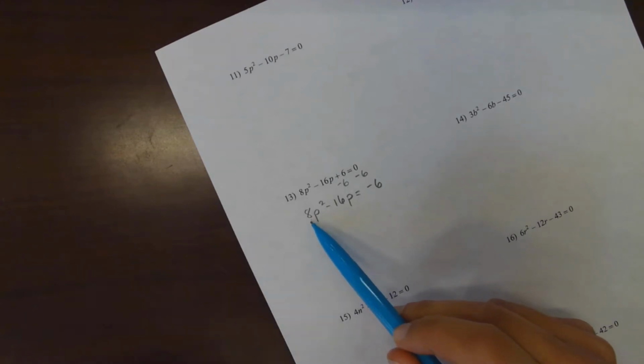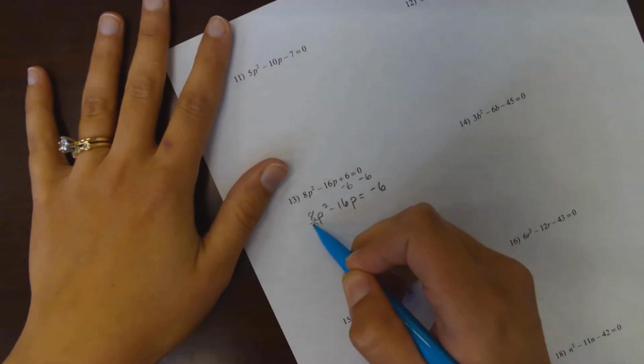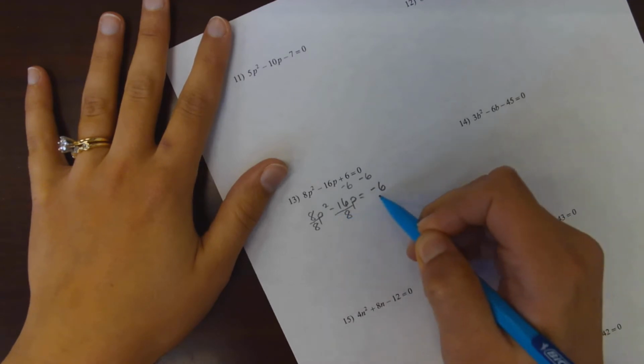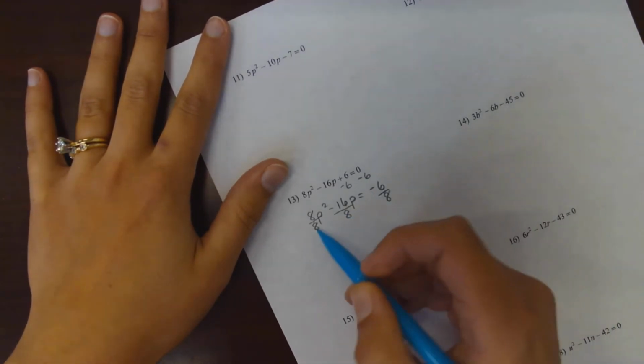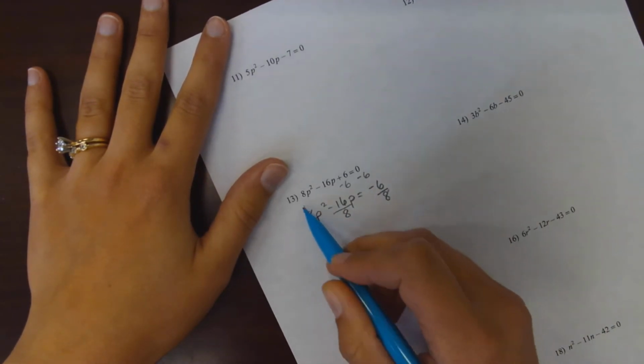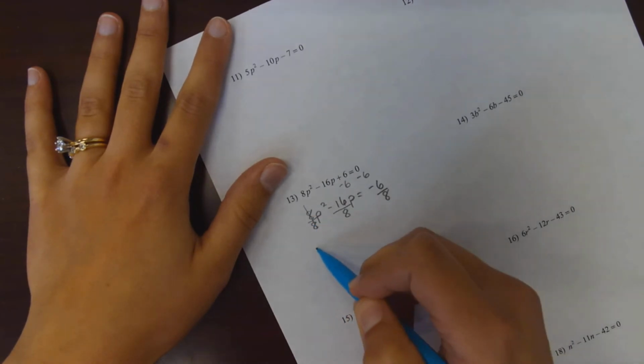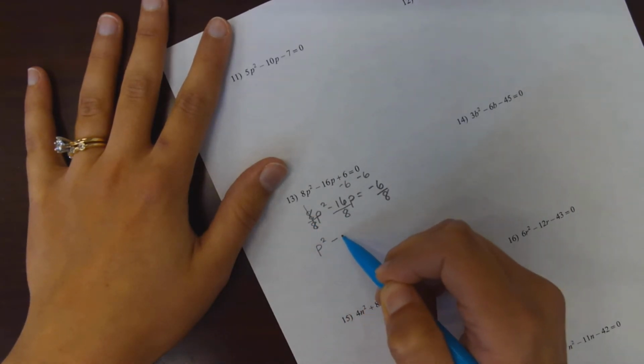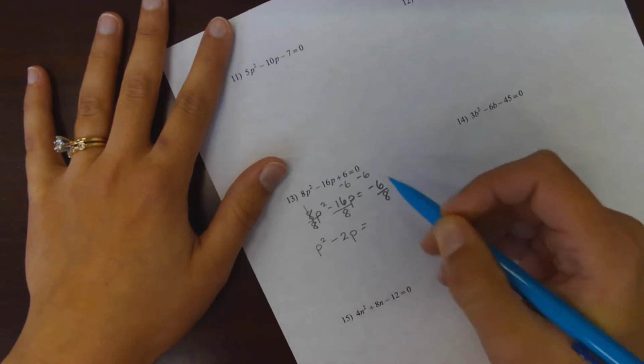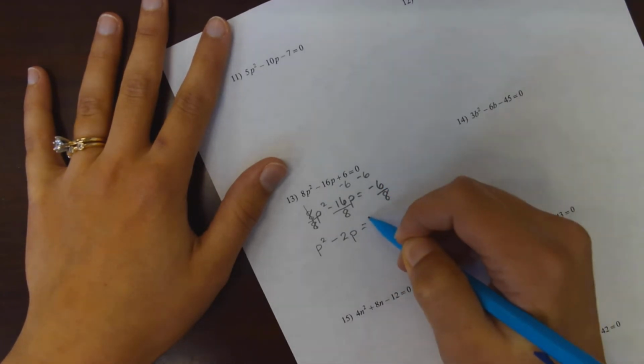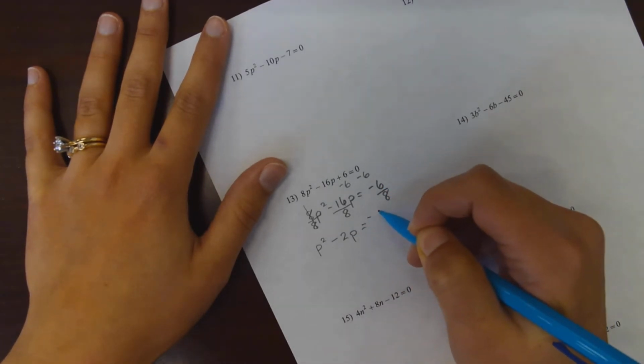So right now we have 8. So I'm going to divide everything by 8. So when I divide this out, this should always cancel. So I have p squared minus 2p equals, and I can reduce this fraction to be negative 3 over 4.